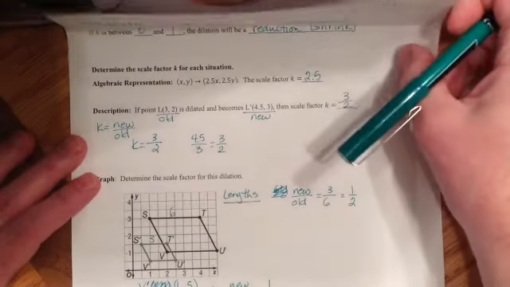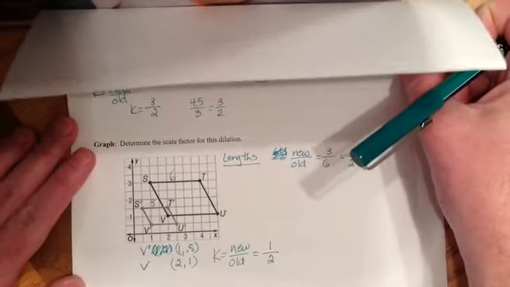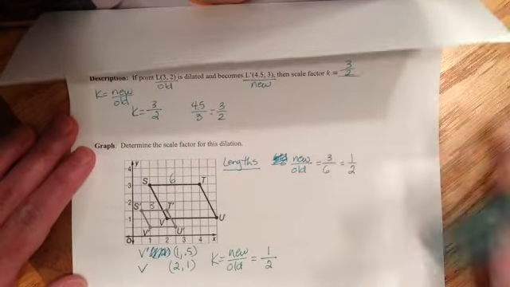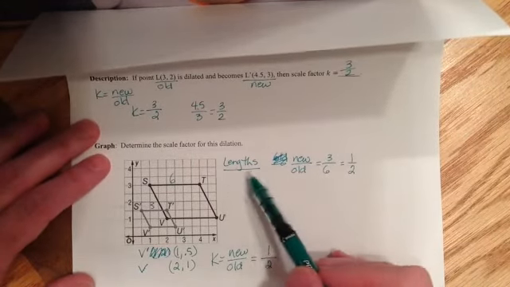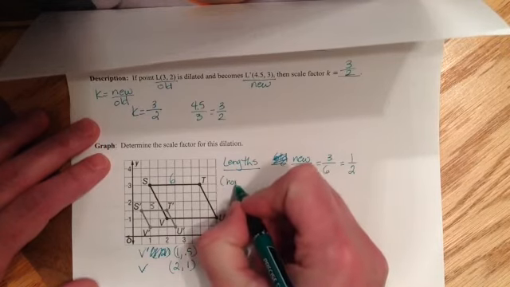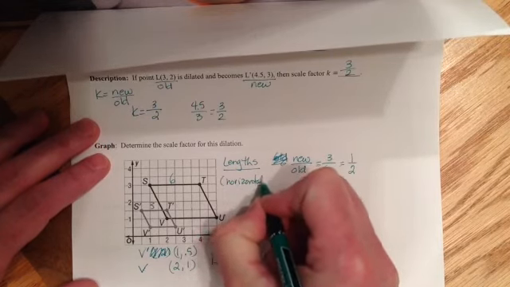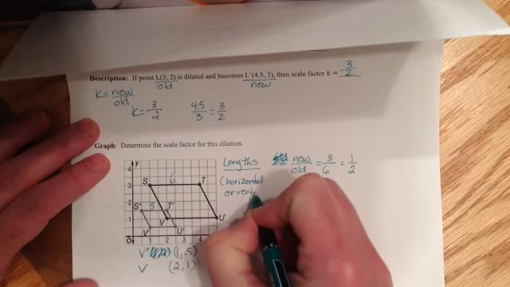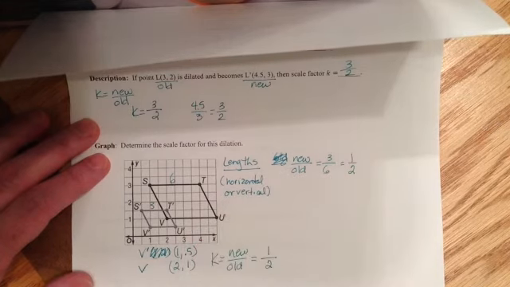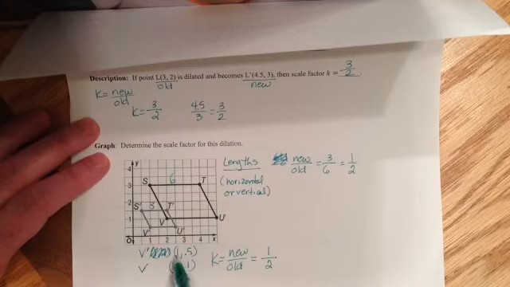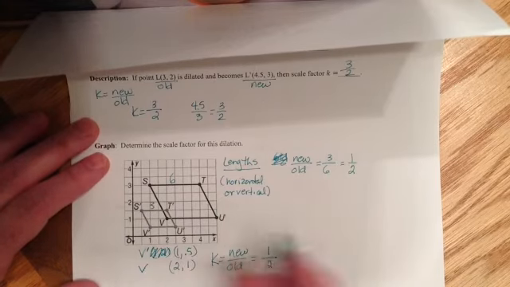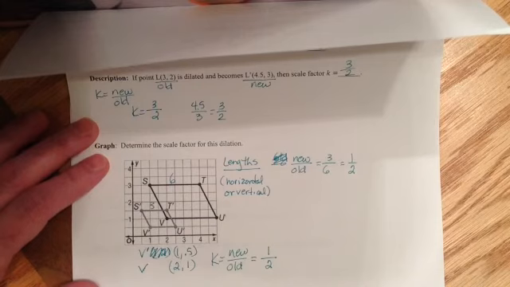So again, well, I guess it would be helpful if you could actually see all that, wouldn't it? Sorry about that. So again, what I did was I can choose either the length of the side if I use a horizontal or vertical length only. No slants. Or I can find the ordered pair for one of the points, and then I can do new over old for either the x or the y to find my scale factor. So we're going to be practicing lots of different ways to find scale factor because we need to know how to find scale factor, but also how to use scale factor.